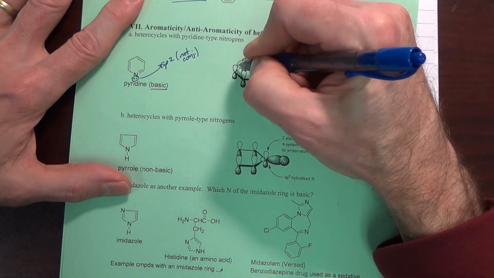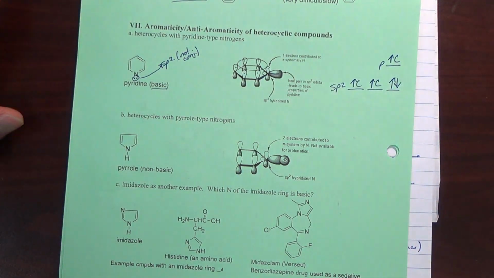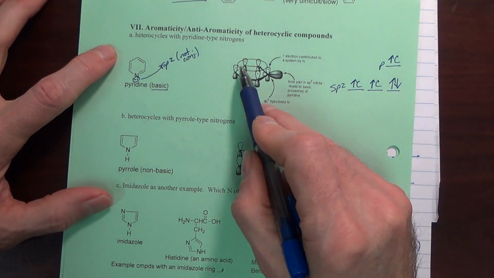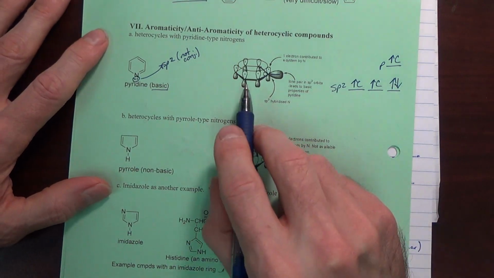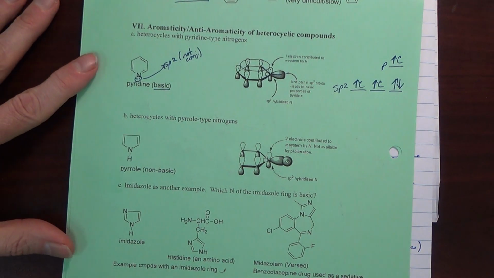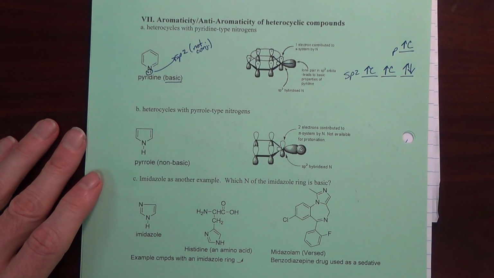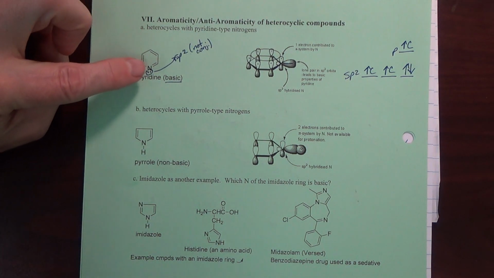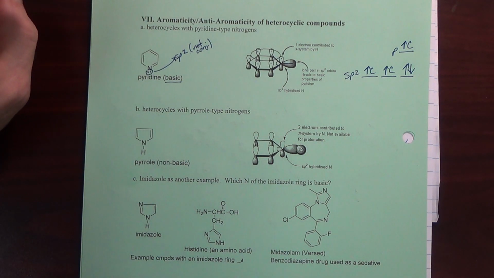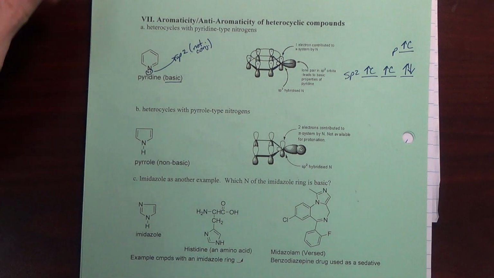We have a pi bond there, and a pi bond between carbon and nitrogen. Each p orbital has 1 electron. You see a cyclic conjugated system with 6 pi electrons. The lone pair is in a hybrid orbital perpendicular to the pi system. So that's a pyridine type nitrogen. You see that type of nitrogen in a variety of heterocycles. And so it's commonly seen, so I call it a pyridine type nitrogen.